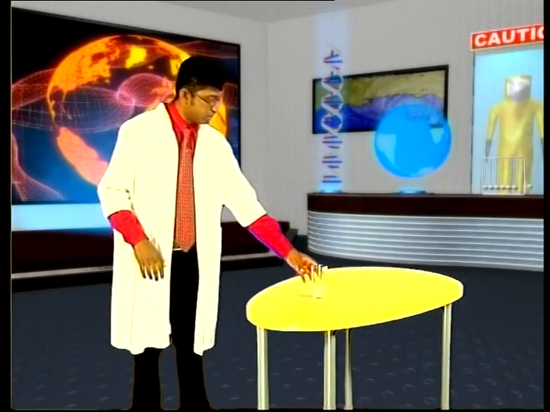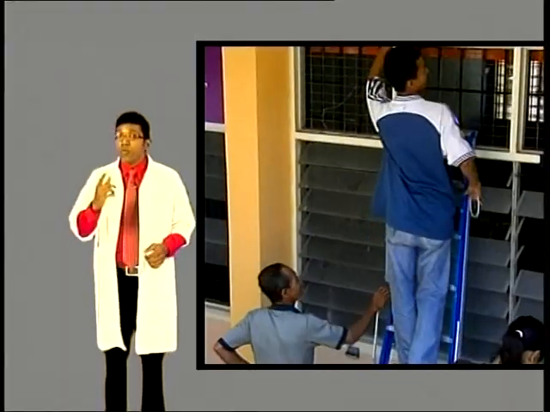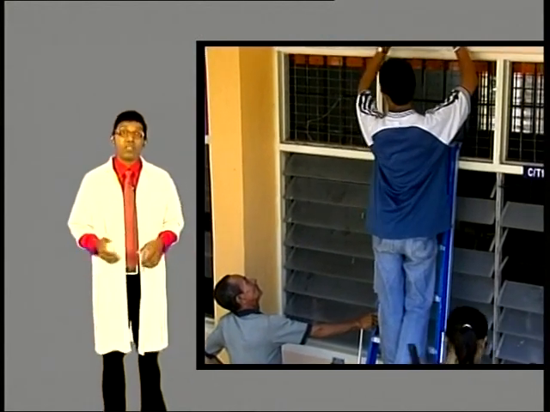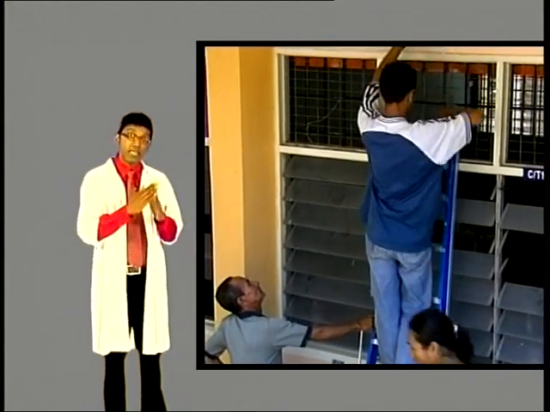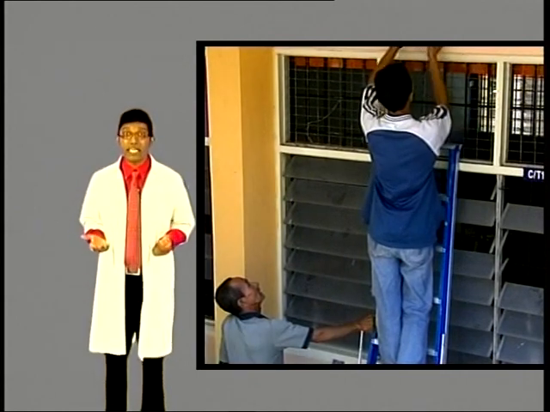Let's take another example, a simple one. This is a glass. When I hold this glass, it does not slip from my hand because the friction between my palm and the object that I hold allows me to grip the object. When a ladder is leaned against the wall, friction between the ladder and the wall keeps the ladder in its position.